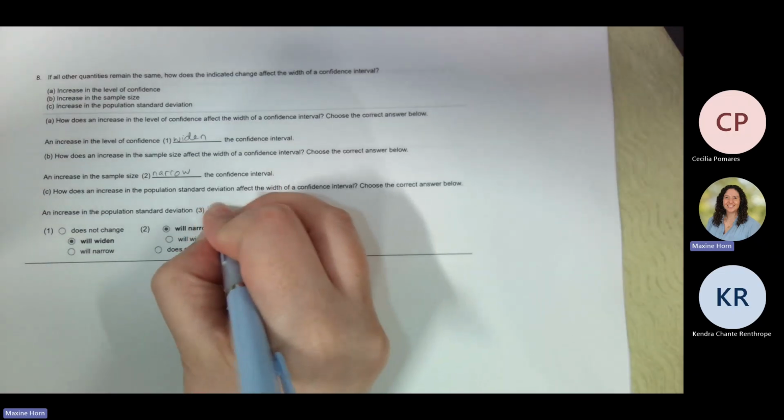And then the last one, an increase in the population standard deviation will widen the confidence interval. So remember, population standard deviation, you can kind of think of it as like, well, how much variation, right? It's related to variance. How much variation is happening in my population? If there's a lot of variance, then we're having to widen the confidence interval. We got to broaden our horizons here to make sure that we actually include the number if there's a lot of variation.